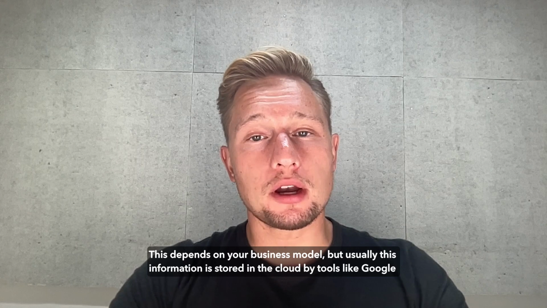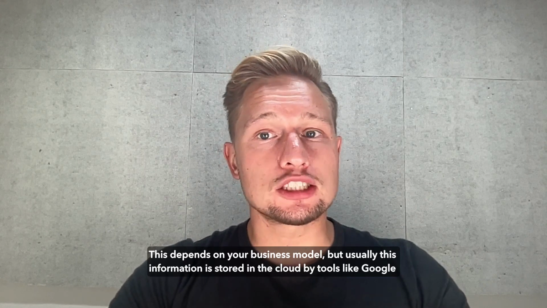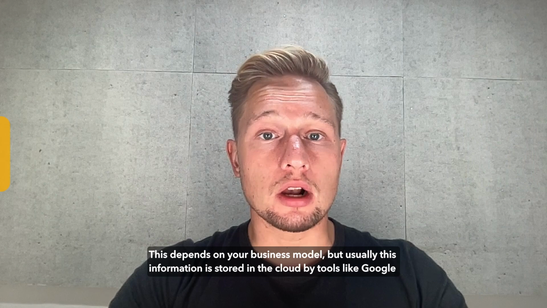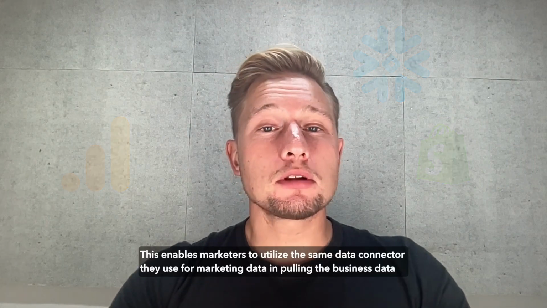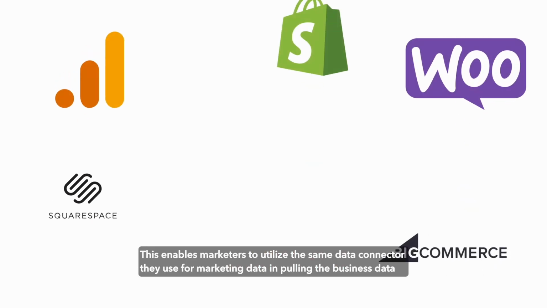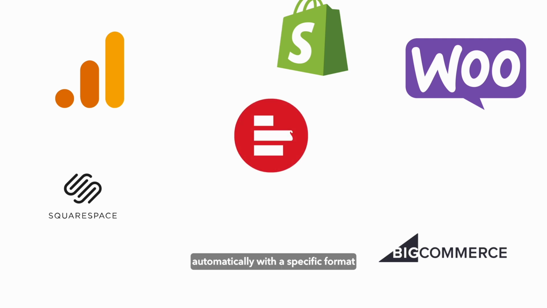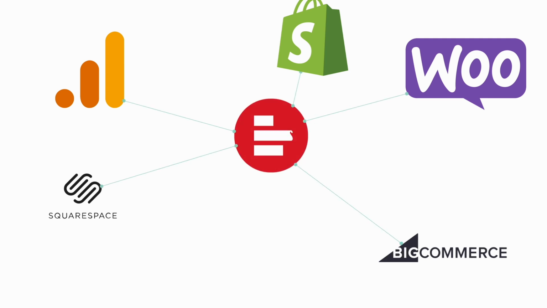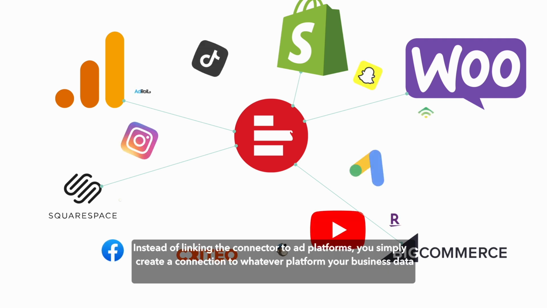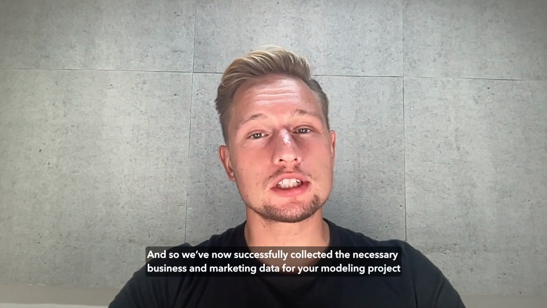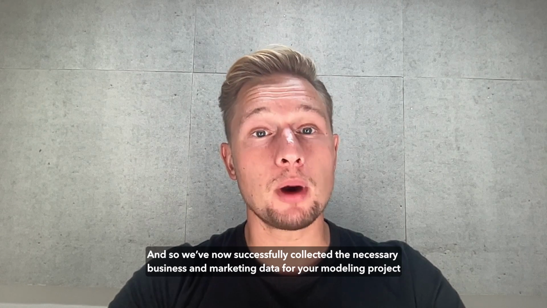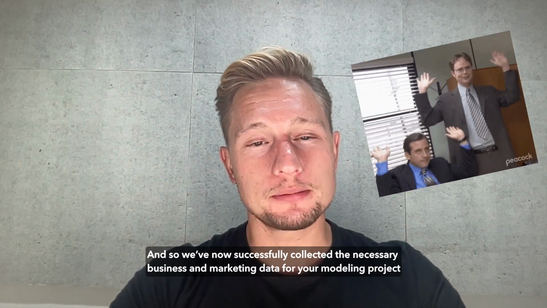This depends on your business model, but typically this data is stored in the cloud by tools like Google Analytics, Shopify, and Snowflake. This enables marketers to utilize the same data connector they use to pull the marketing data in pulling business data automatically in a specific format. Instead of linking the connector to ad platforms, you simply create a connection to whatever platform your business data lives in. And so we've now successfully collected the necessary business and marketing data for your modeling project.